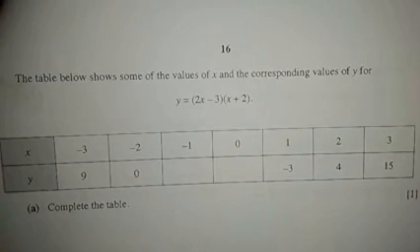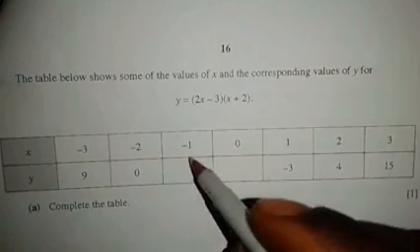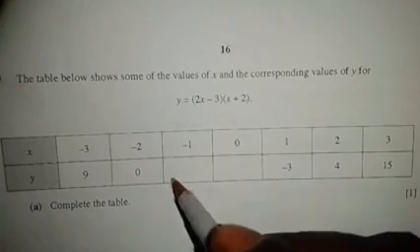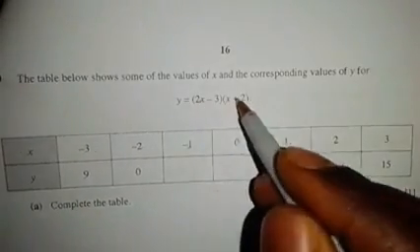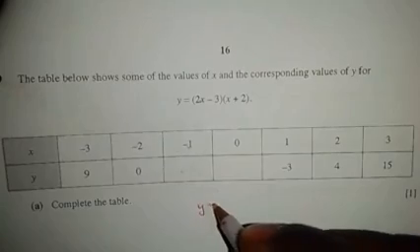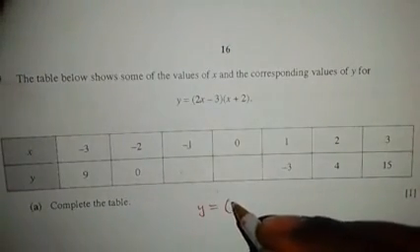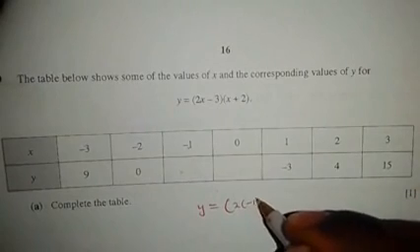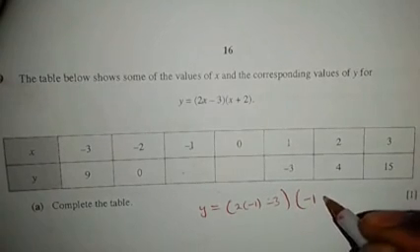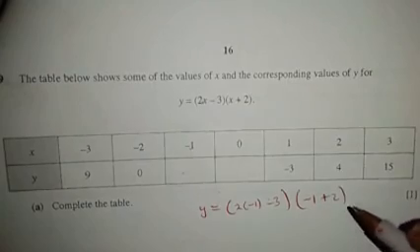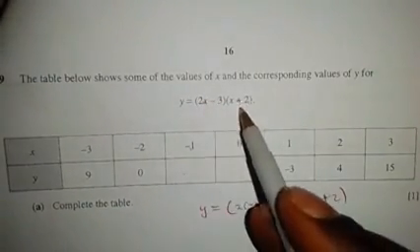Right, we are moving on to the next question. Being given a quadratic graph, 2x minus 3 times x plus 2, complete the table of values. So simple and straightforward. We want to find the value of y. So you have to substitute minus 1 on each and every x in the given equation. So we are going to put 2 open bracket minus 1 minus 3 close bracket, then minus 1 plus 2, like this. So I have placed the minus 1 on x and minus 1 on x.